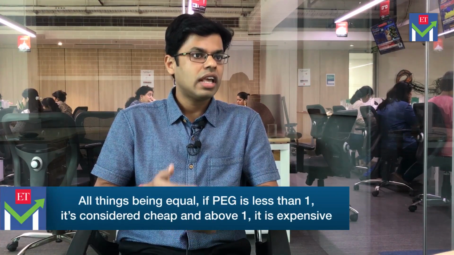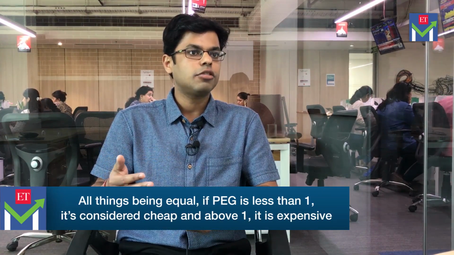Normally what we as investors look at is whether the PEG ratio is less than 1. Say a company is quoting at a PE of 20 and its expected earnings growth is greater than 20, then its PEG is less than 1. So normally it is considered, all things being equal, that a PEG of less than 1 is cheap and a PEG of greater than 1 is expensive.